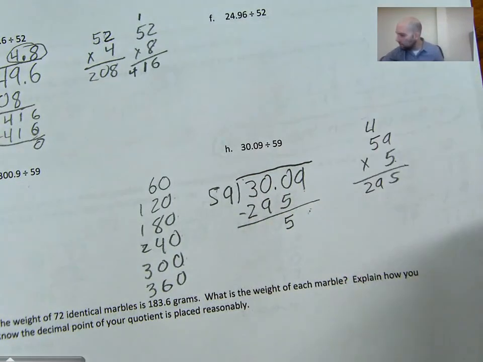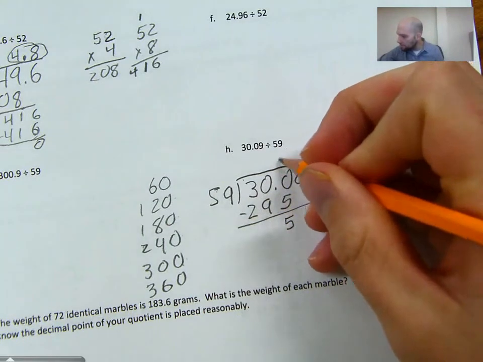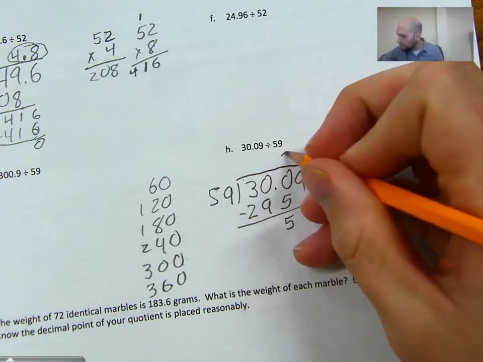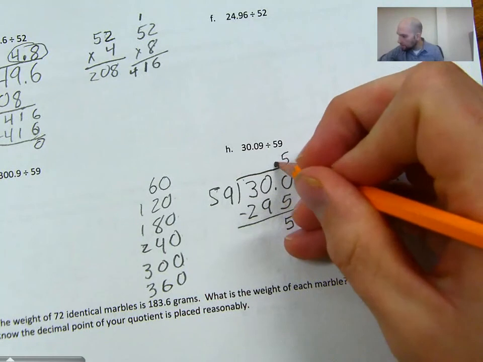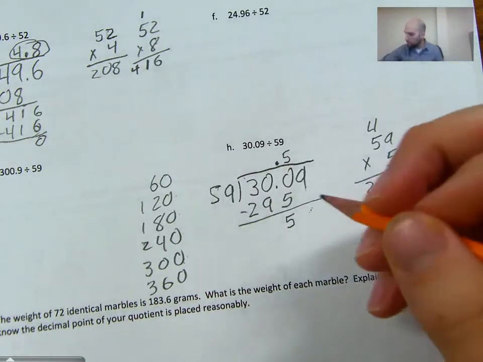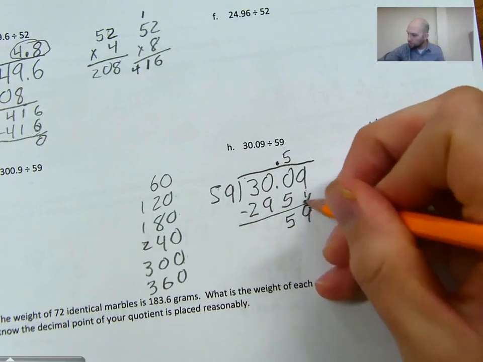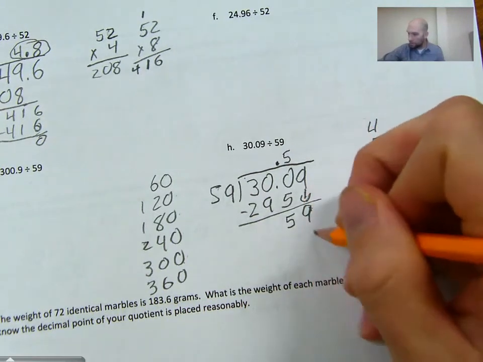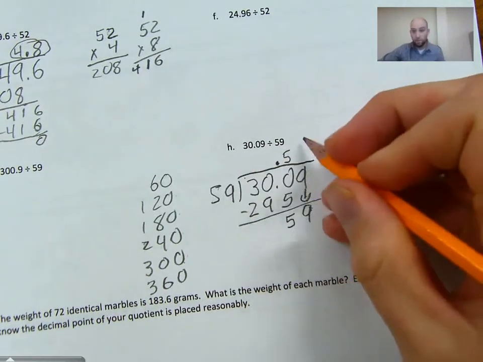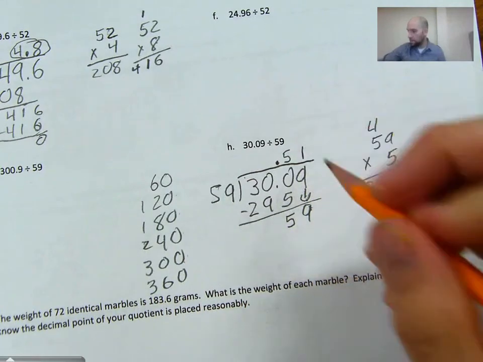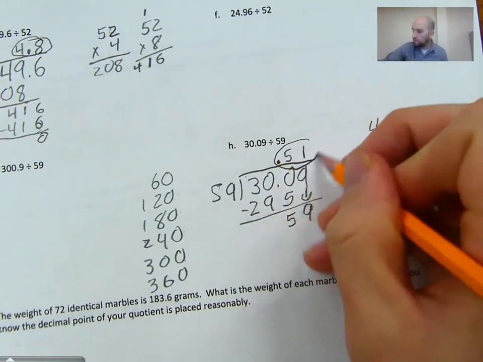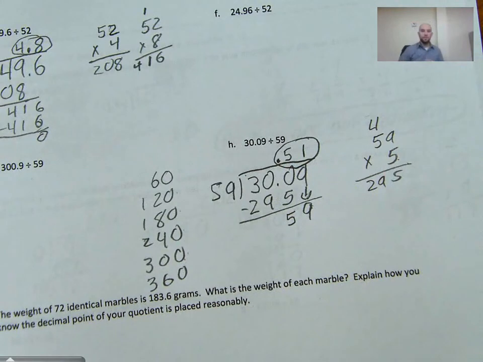Oh, we have to make sure we put our 5 up here. And the 5 is going to go right here with 300. Decimal point will go there. We can bring down our 9. And 59 goes into 59 one time. And we get 5 and 1 tenth... 51 hundredths.